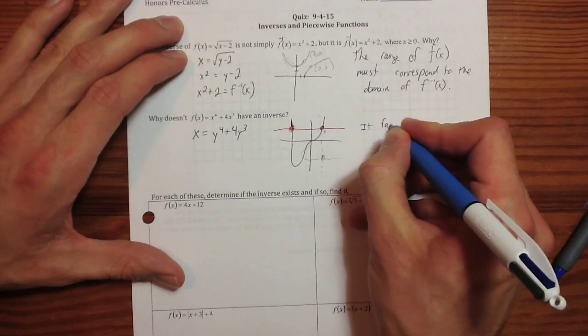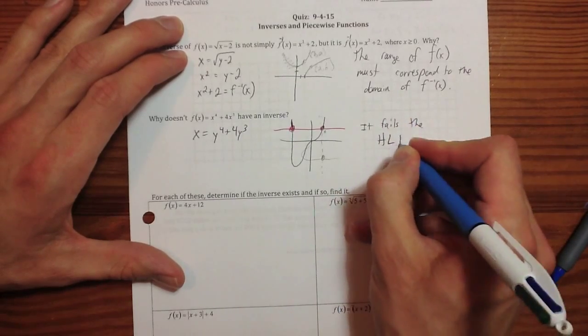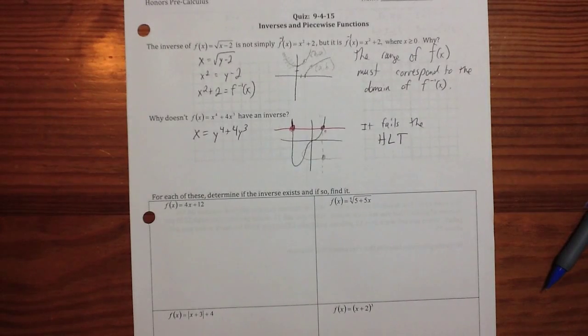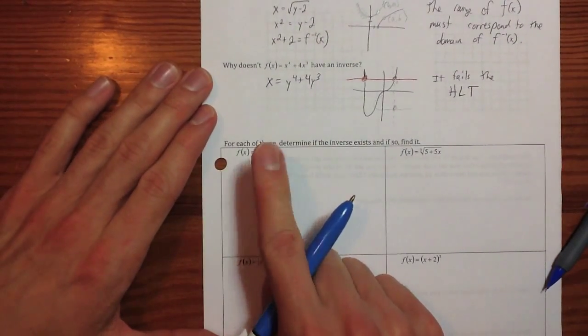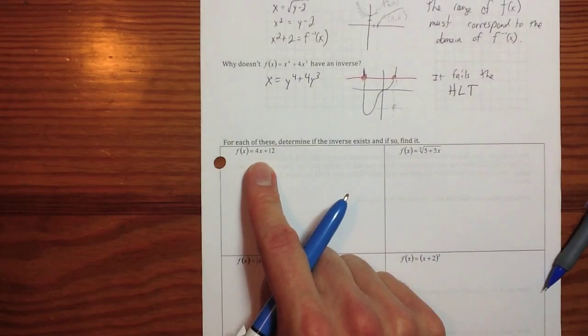It fails the horizontal line test. Okay. At this point, you might need to figure out which version of the quiz you have. Take a look at this one. If you have this one, then keep following along. Otherwise, you can skip forward in the video to the other one.